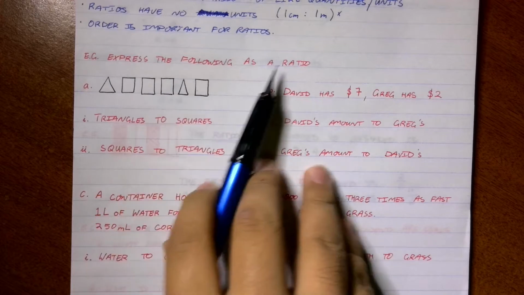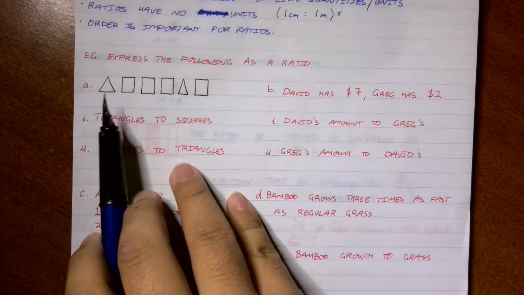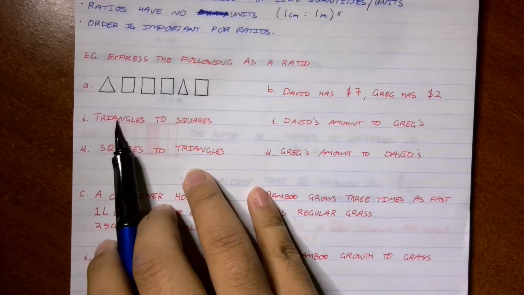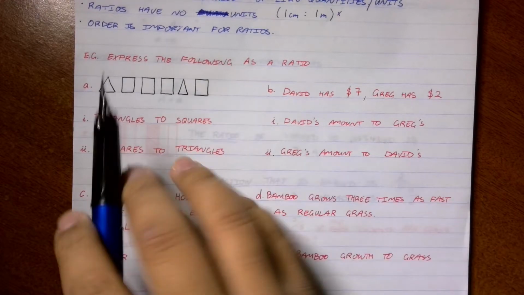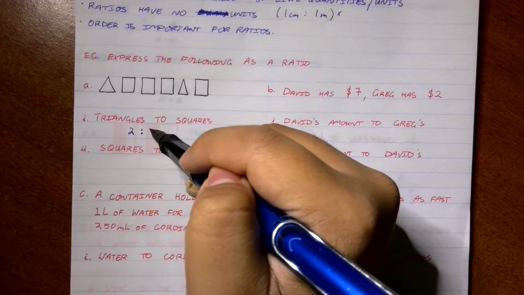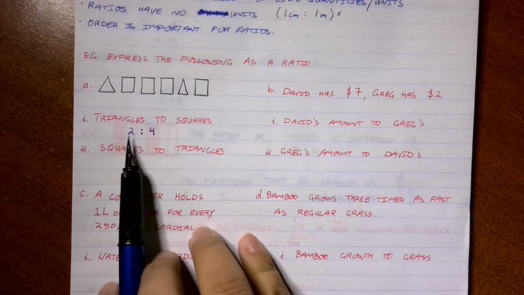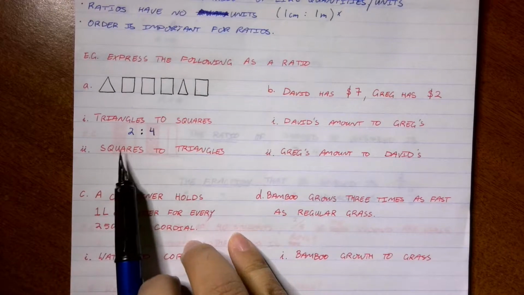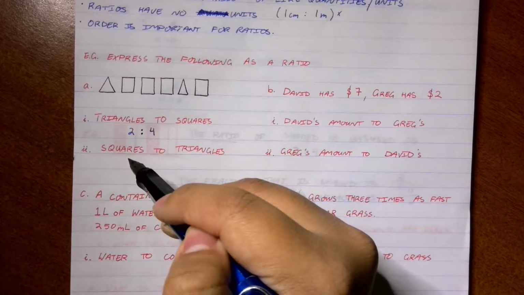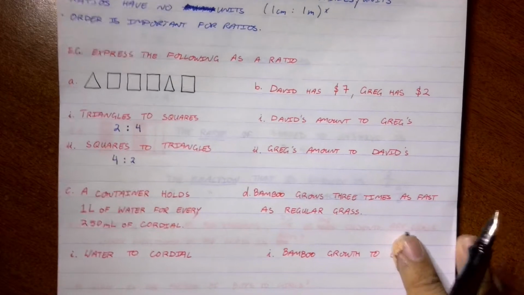So let's express the following as a ratio. This diagram here shows 2 triangles and 4 squares. So the ratio of triangles to squares, since there are 2 triangles, is simply 2 is to 4. But the ratio of squares to triangles, like we said, the order is important, is 4 is to 2.